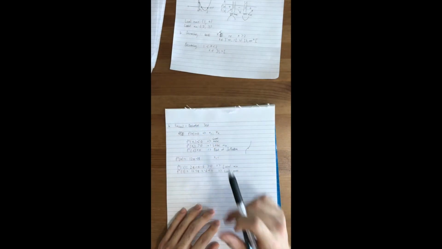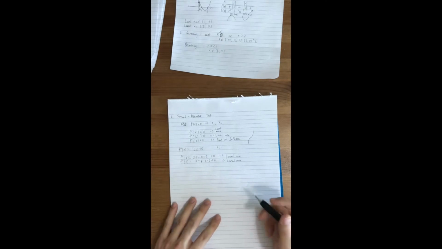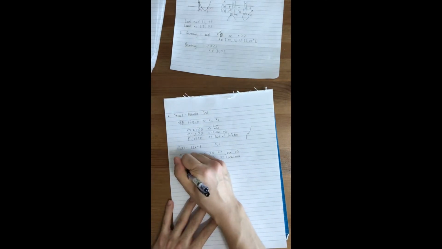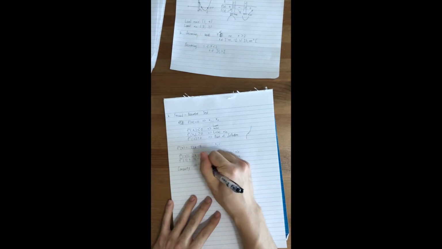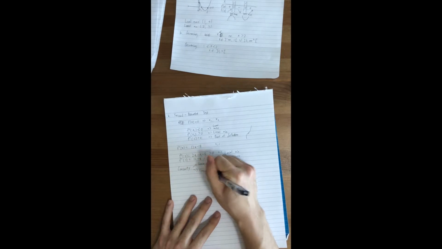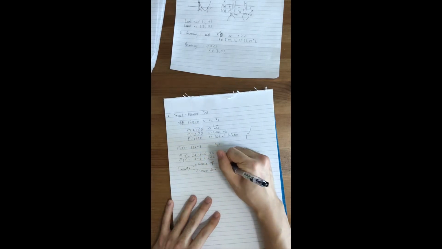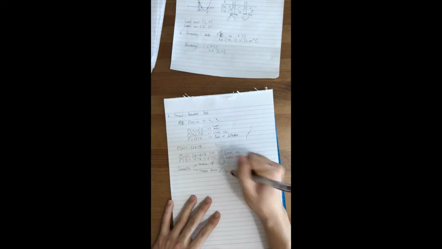Then what about for the second derivative? What can we do? We can find the concavity of a function. And what's concavity? It's divided into concave up and concave down. So concave up looks like this, and concave down looks like that.